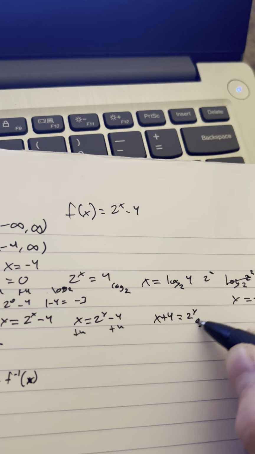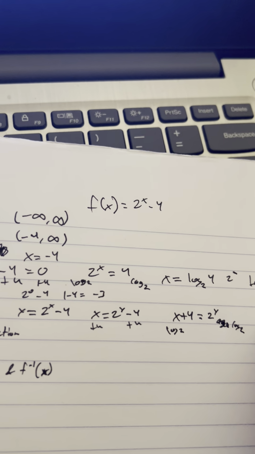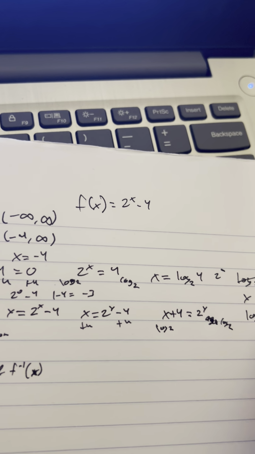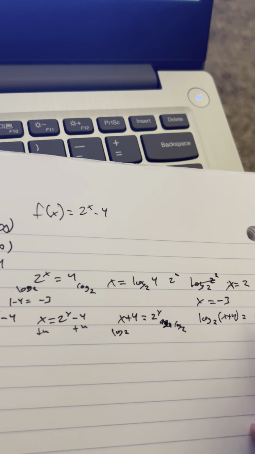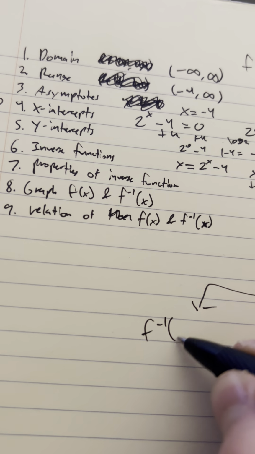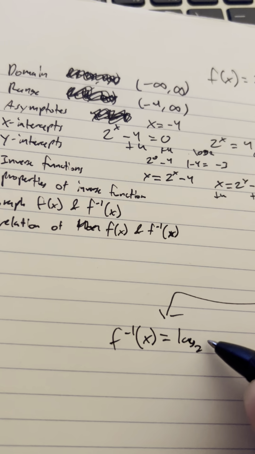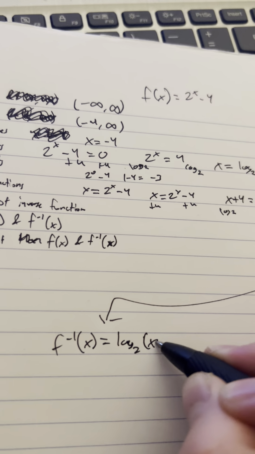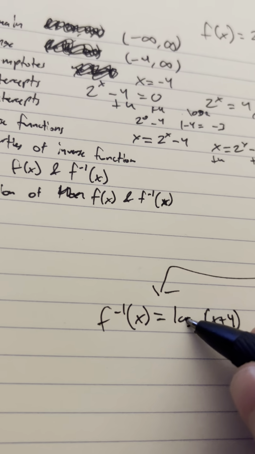I swear that says log base 2. And we're going to be left with log base 2 parentheses, that's important, x plus 4 is equal to y. That right there, I'm going to write that down. I'm going to move that right over here: f inverse of f of x equals log base 2 parentheses x plus 4.